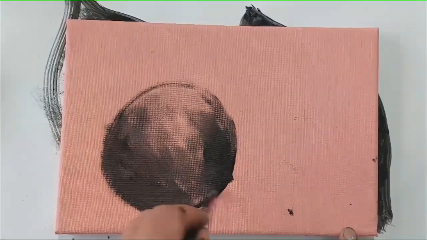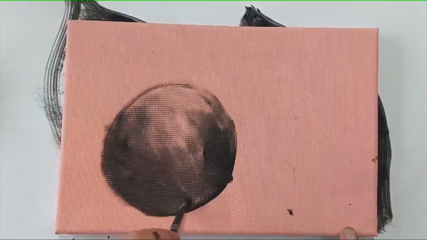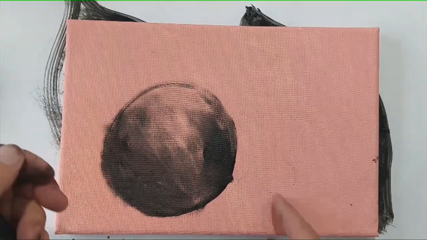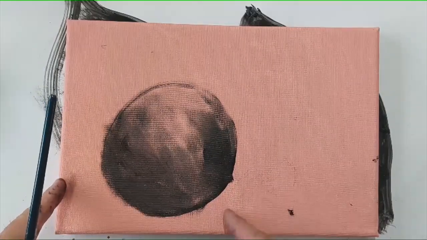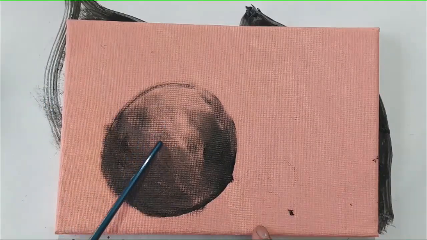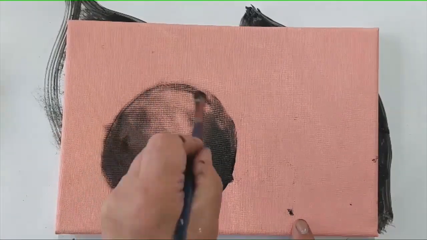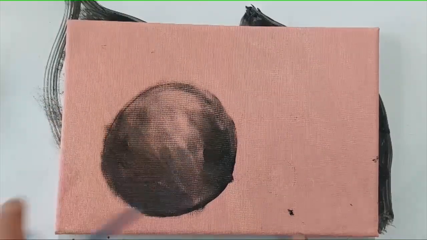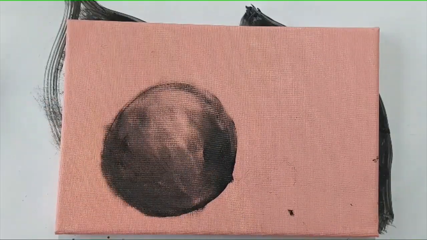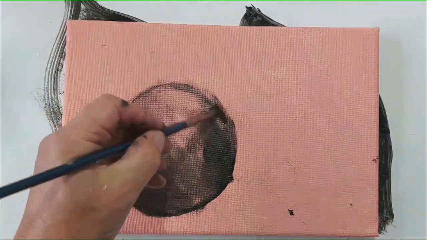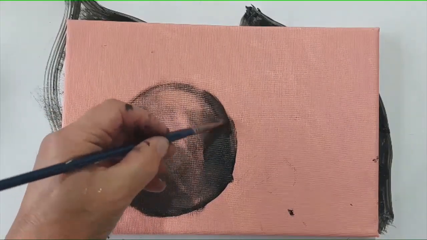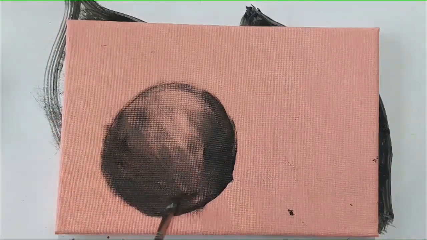And that depends on the pressure of my hand and the surface, this gritty surface. You can actually see it there. And it's a lovely way actually to model things, to create solid forms, the illusion of solid spheres and even cubes and things.